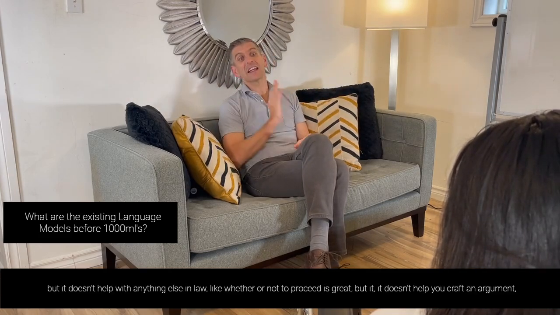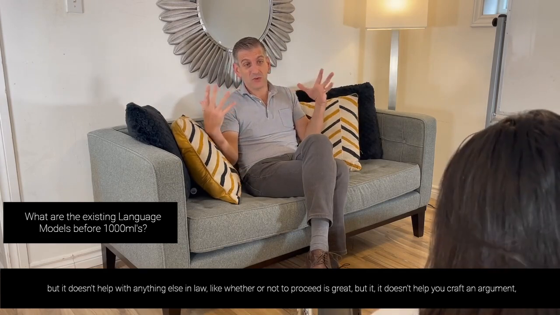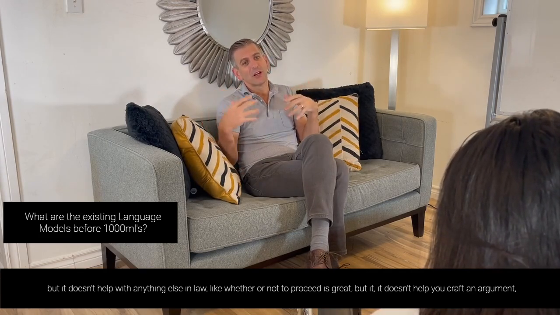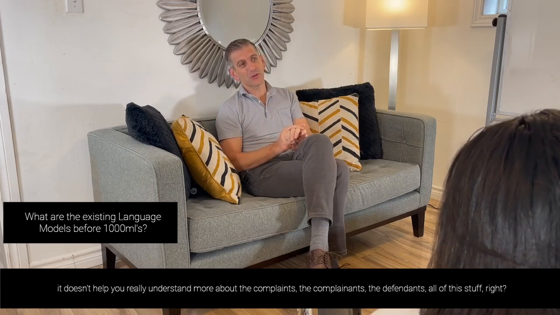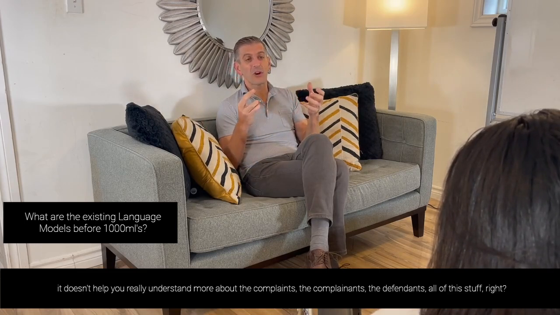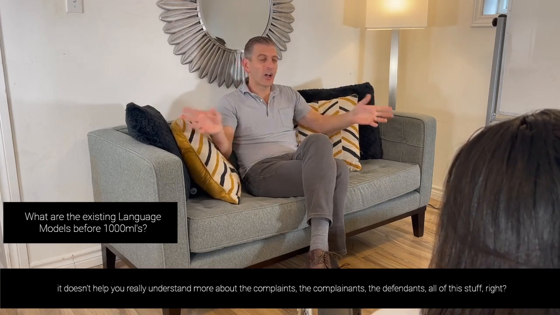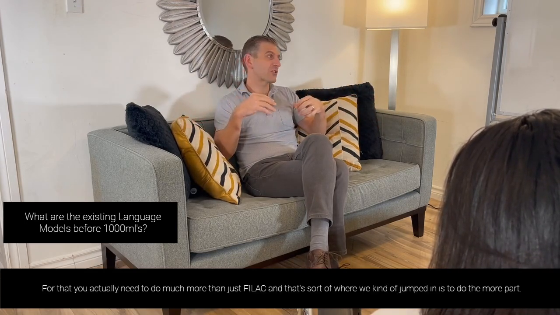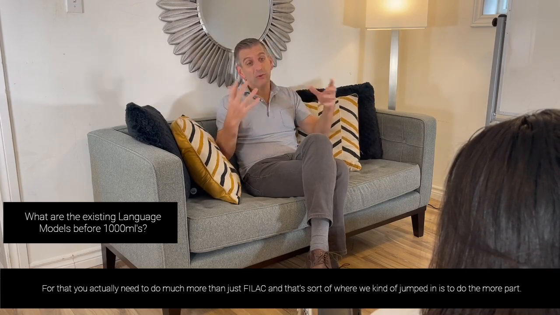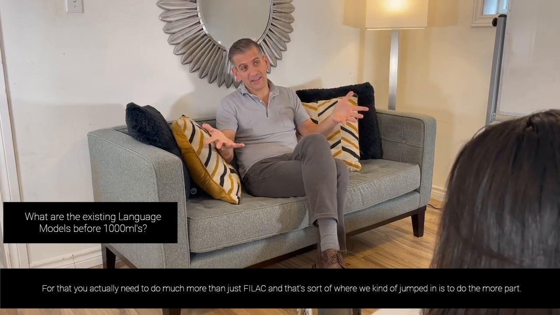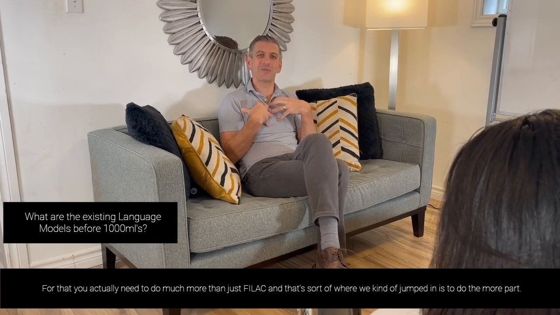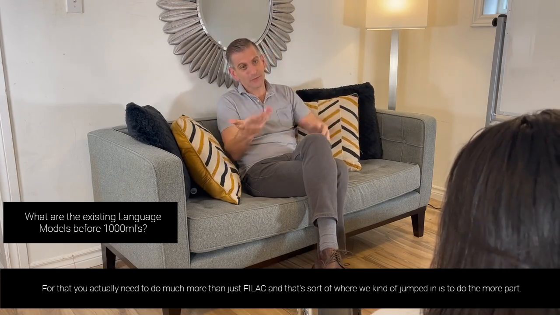But it doesn't help with anything else in law. Like, whether or not to proceed is great, but it doesn't help you craft an argument. It doesn't help you really understand more about the complaints, the complainants, the defendants, all of this stuff, right? For that, you actually need to do much more than just FILAC. And that's sort of where we kind of jumped in, is to do the more part.